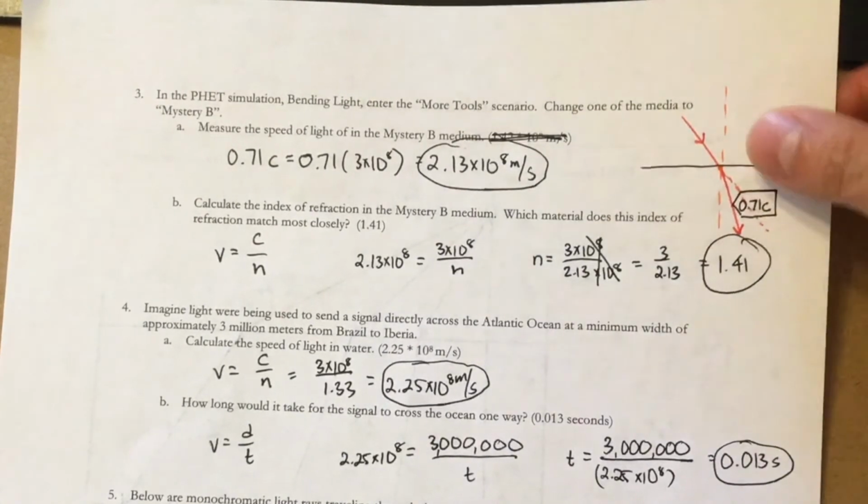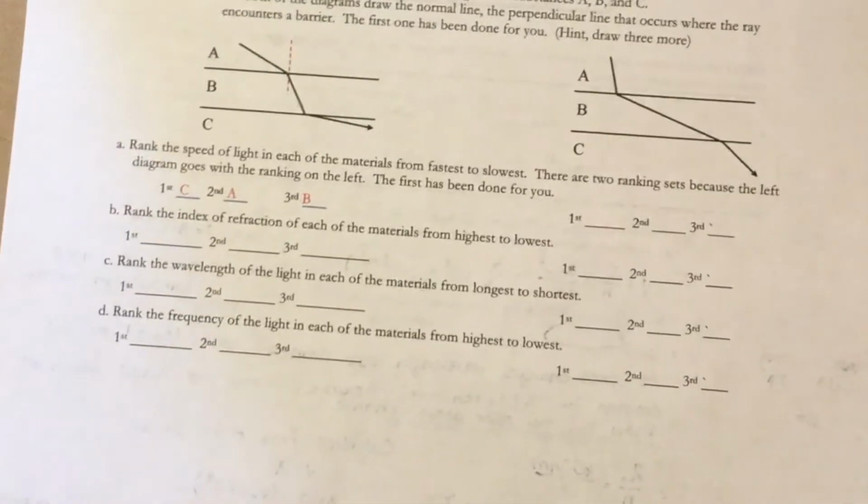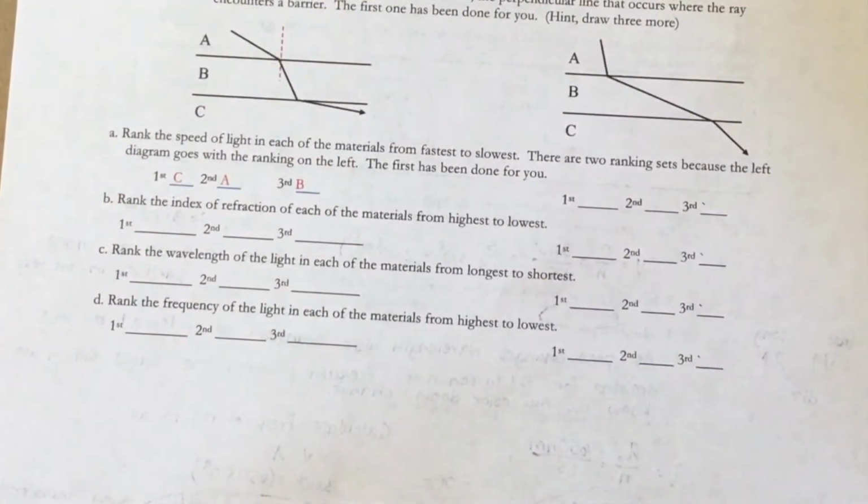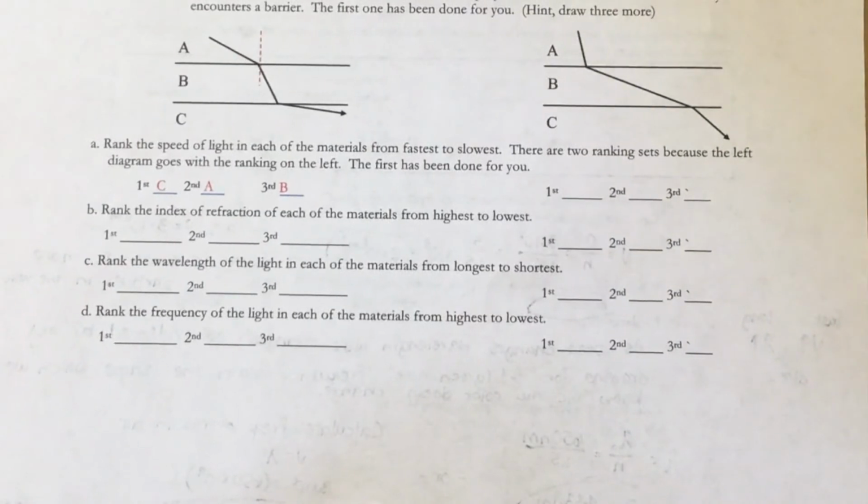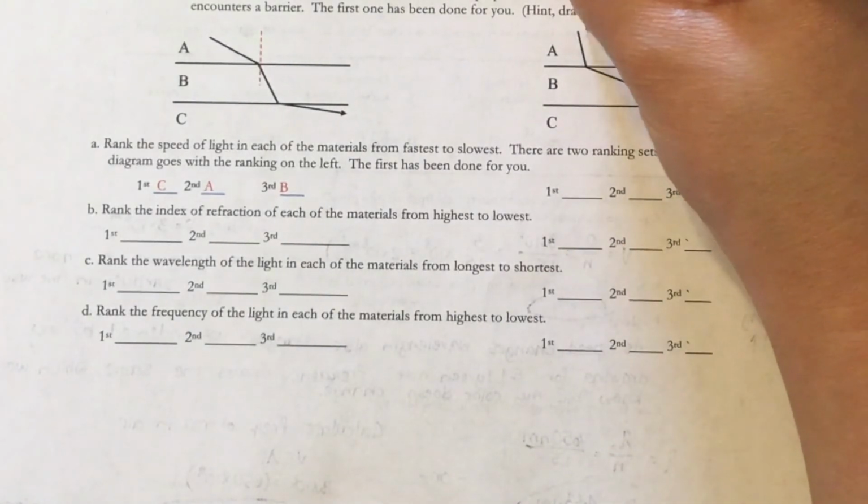Last problem, and if yours looks different from mine, that is okay. I'm using the unedited copy, so if you're looking at this after 10:50, then yours looks better than this. Sorry about that. So let's do the normal lines. There's 3 more of them.